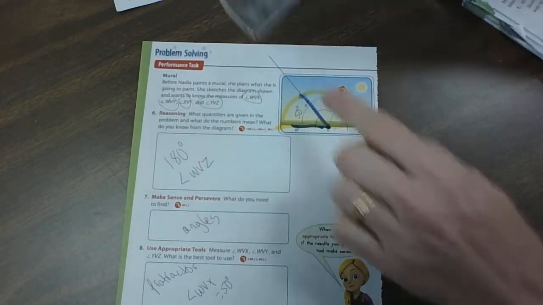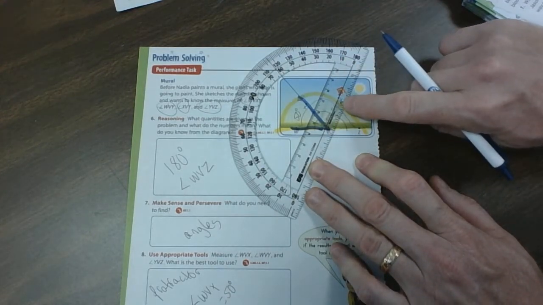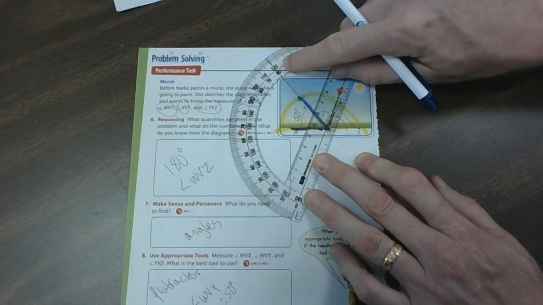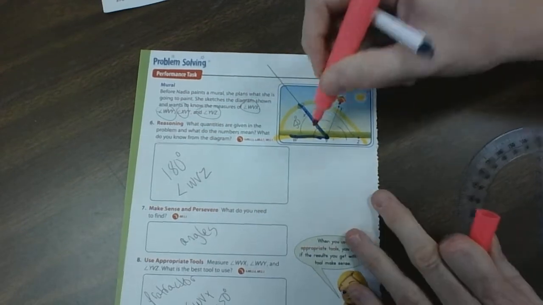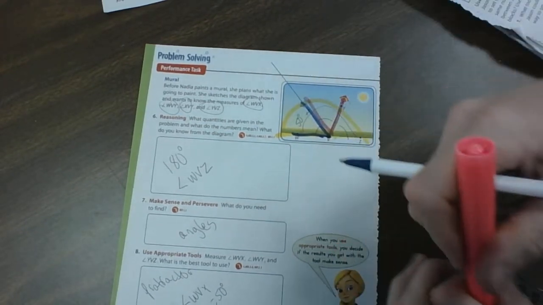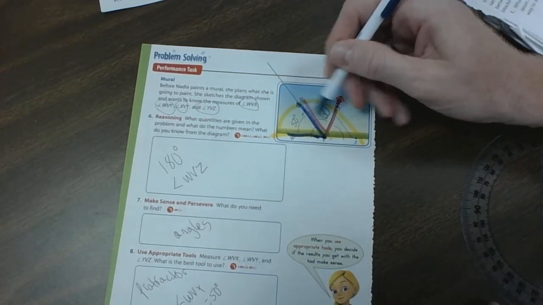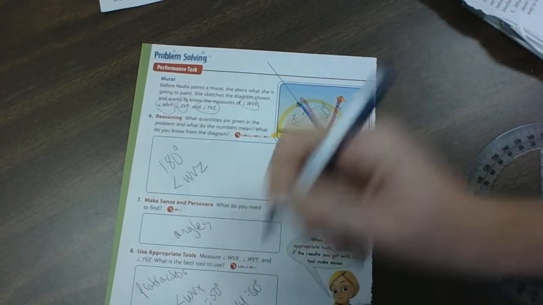Now, since I marked that line through there, I can do my vertex here, go through the Y. All right, let's see. What's he cutting through? 120 or 60? Well, what's this guy? An acute or an obtuse? Well, he's going to be the acute. So angle XVY is 60 degrees, right?